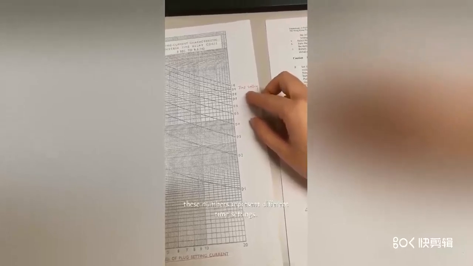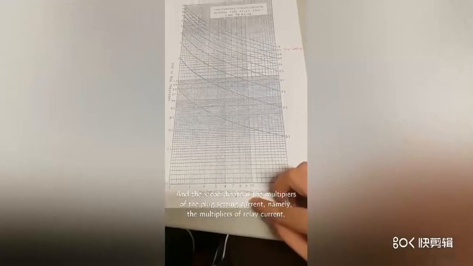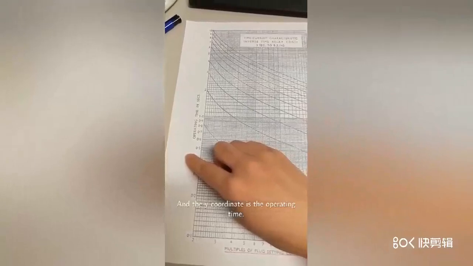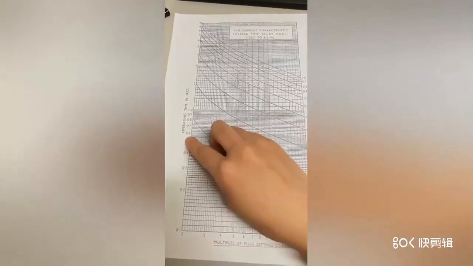There are several curves, and these numbers represent different time settings. And the x-coordinate is the multiples of plug setting current, namely the multiples of relay current. And the y-coordinate is the operating time.